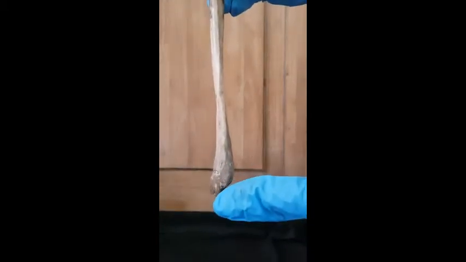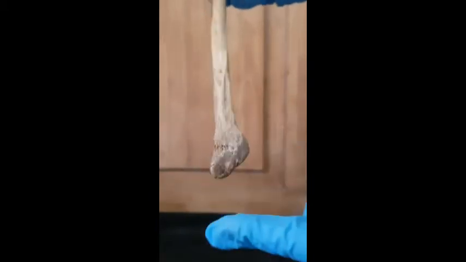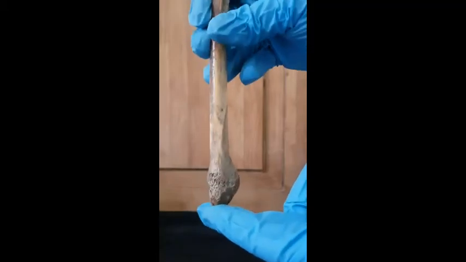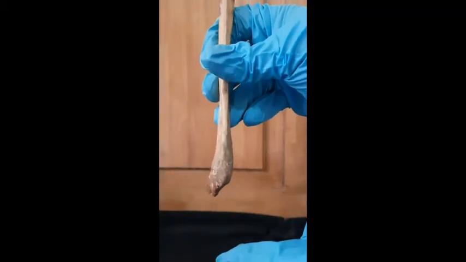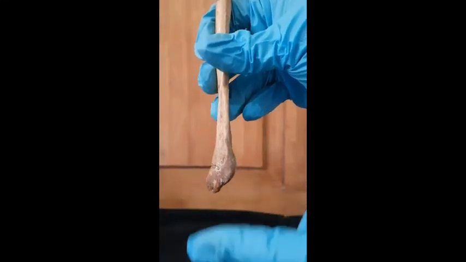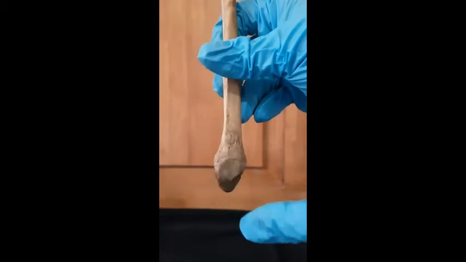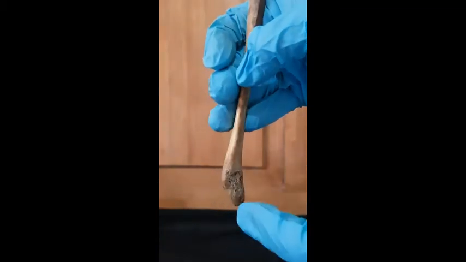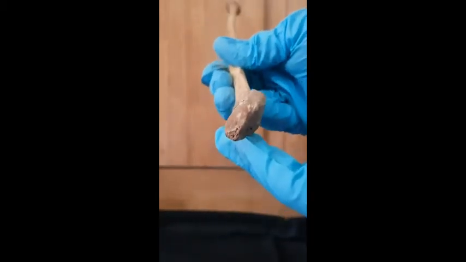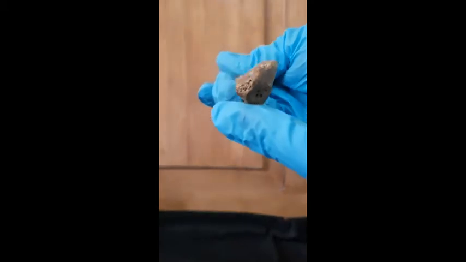We have three borders here. The lower end has three borders: an anterior, a posterior, and an inferior border. This is the anterior border, this is the inferior border, and here we have the posterior border. Clear? So the lower end of the fibula forms a bony prominence laterally, known as the lateral malleolus. It has a lateral surface, a medial surface, and a posterior surface. It has three borders: anterior border, inferior border, and posterior border.